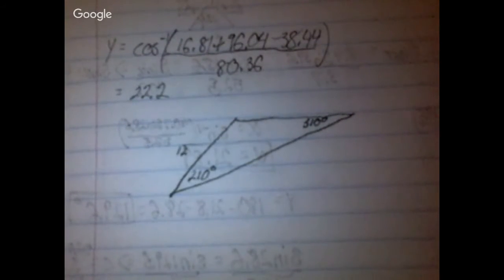Does it say anything about Highway 20? 310 degrees. That's kind of what I imagined in the beginning.